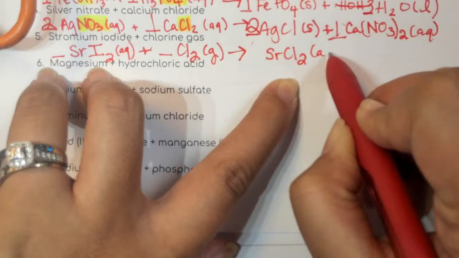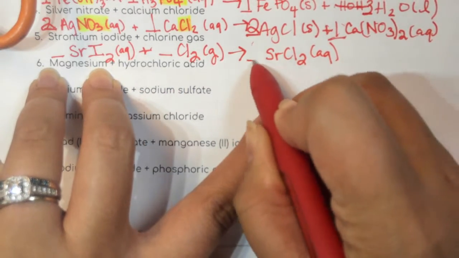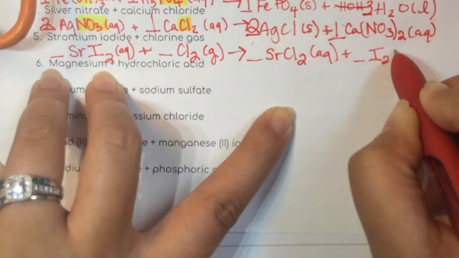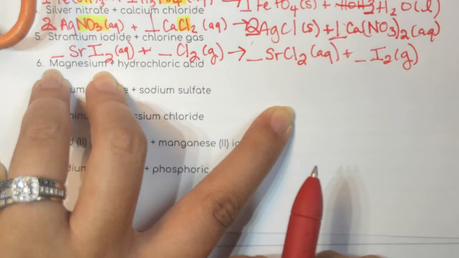And this is considered aqueous because chlorine is present. And then iodine is by itself. That is going to be a gas. We put a 2 next to it because it's diatomic.